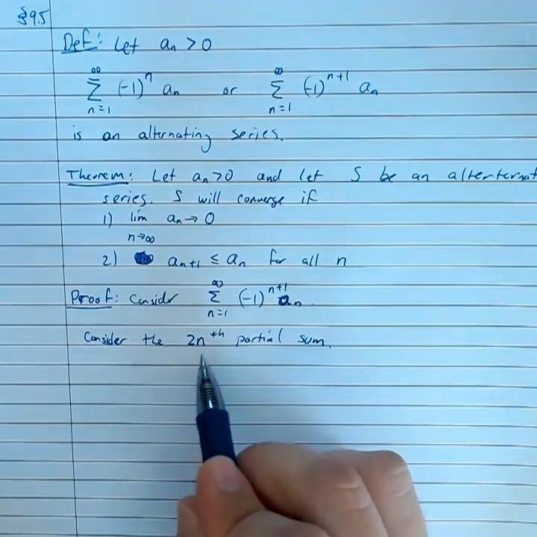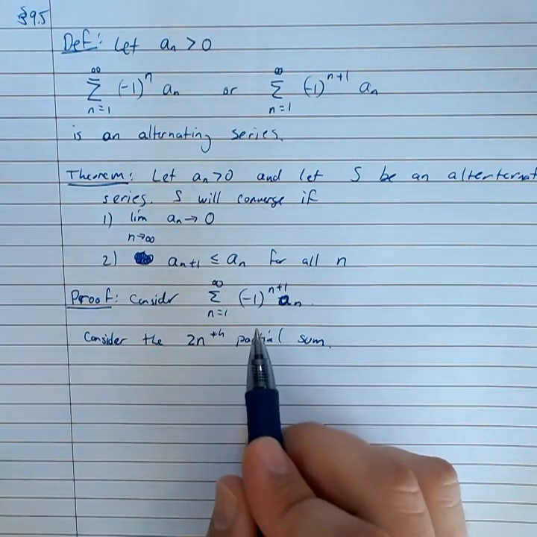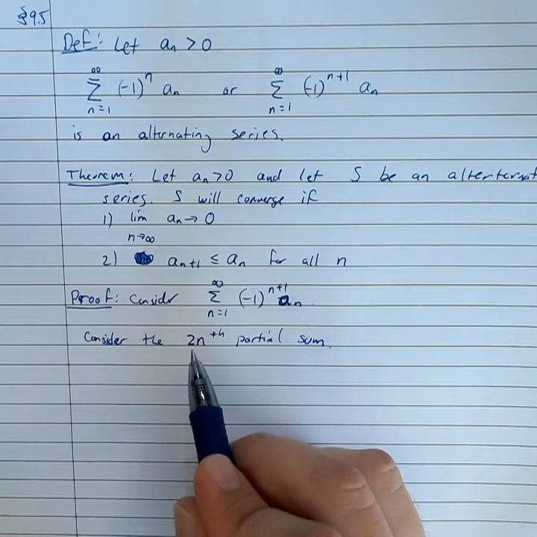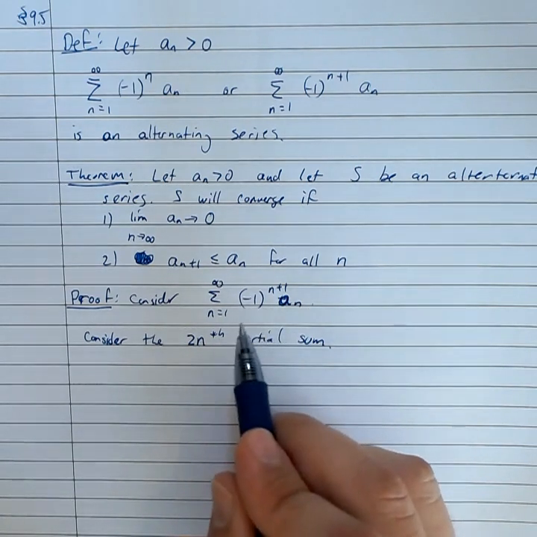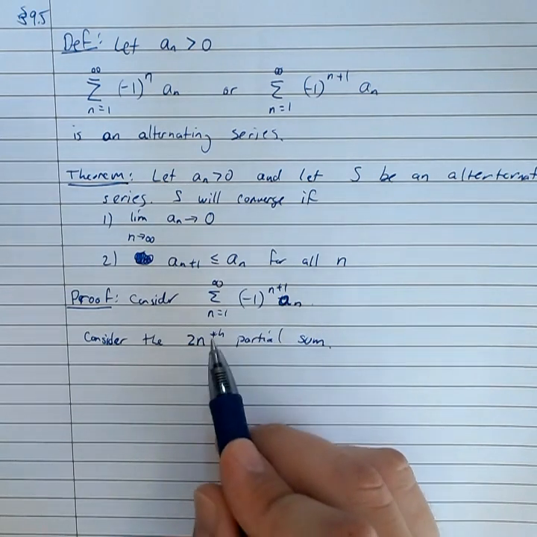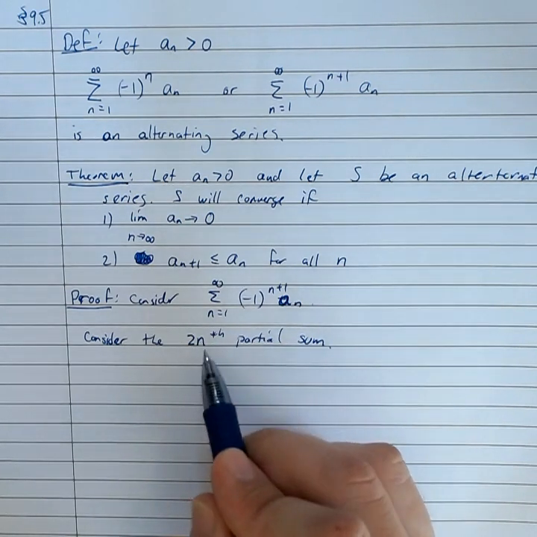When we say the nth partial sum, what we mean is the first partial sum is the sum of the first term. The second partial sum is the sum of the first two terms. The fifth partial sum would be the sum of the first five terms. When we say the 2nth partial sum, we mean take an even number.